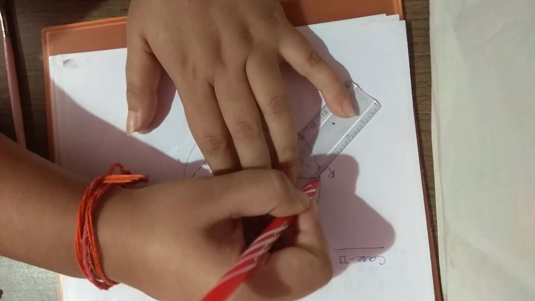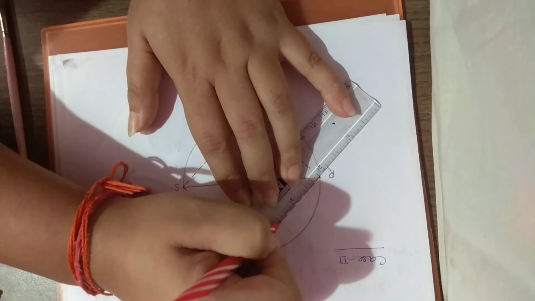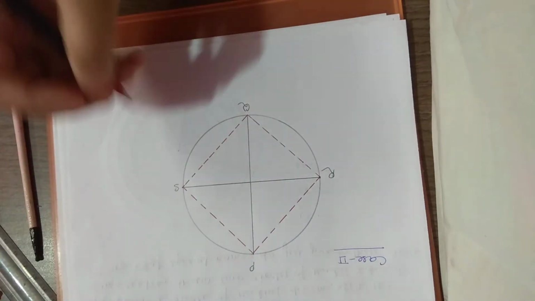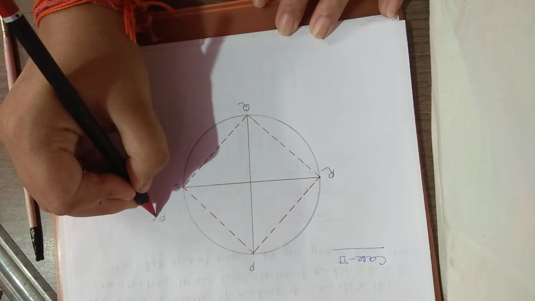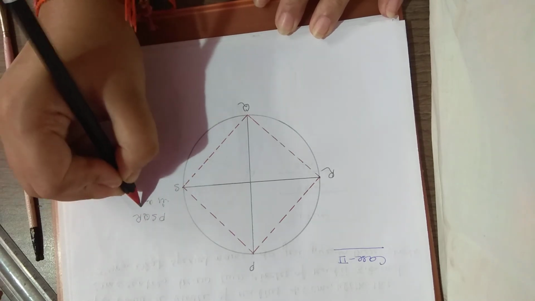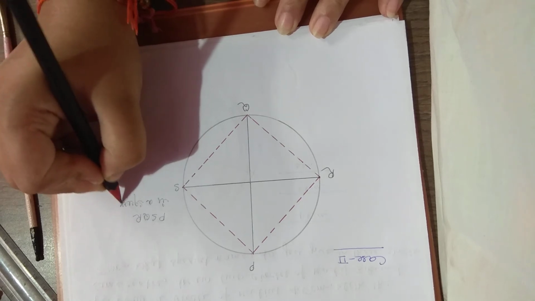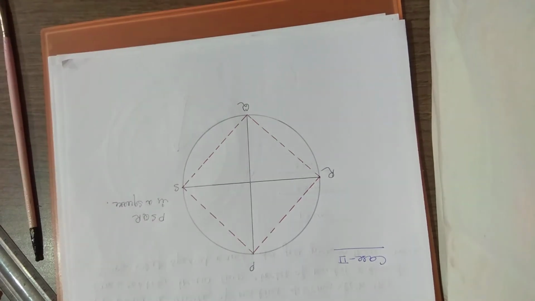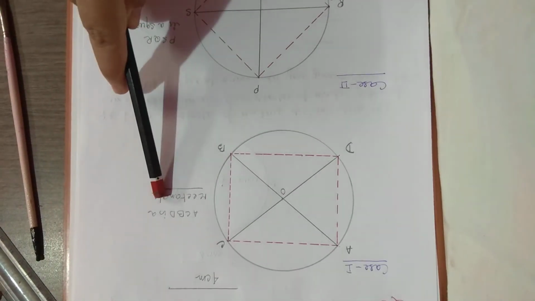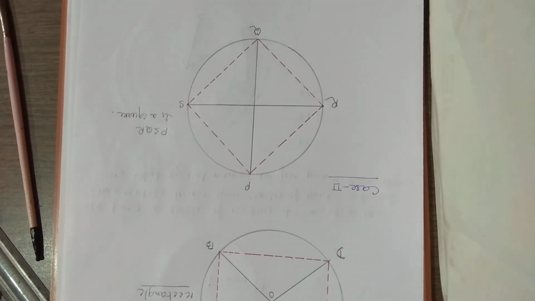I have joined them. So what figure have I obtained? Here P, S, Q, R is a square. Okay. So these are the two cases. In one case I have got a rectangle and in the second case I have got a square. Now let's move to question number 4.